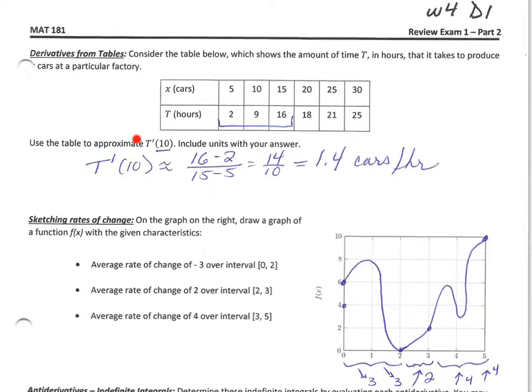You're approximating, you can't do it right here, so we take a point on either side, and this is the point 5, 2, this is the point 15, 16, x is 15, y is 16, or t in this case. We find the rate of change, which is slope, folks, between these two. And then from there, we can name that as the approximate derivative of t at 10.